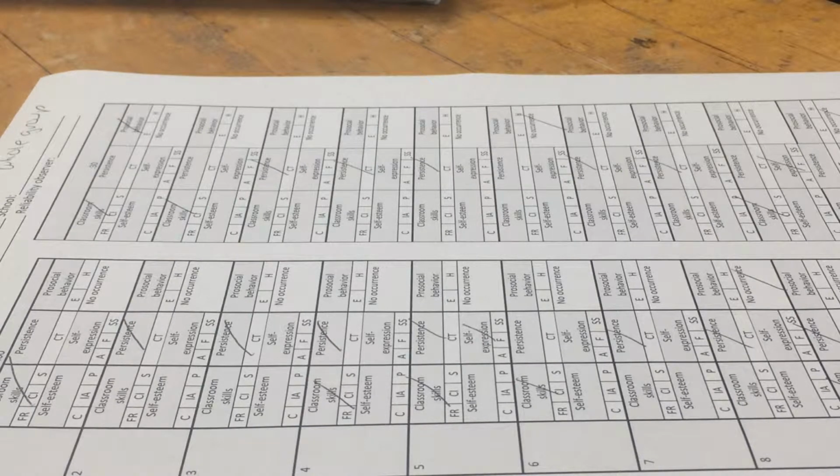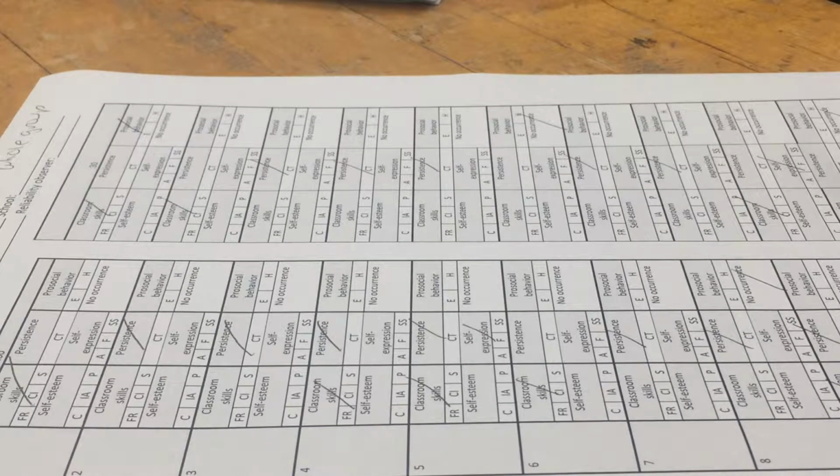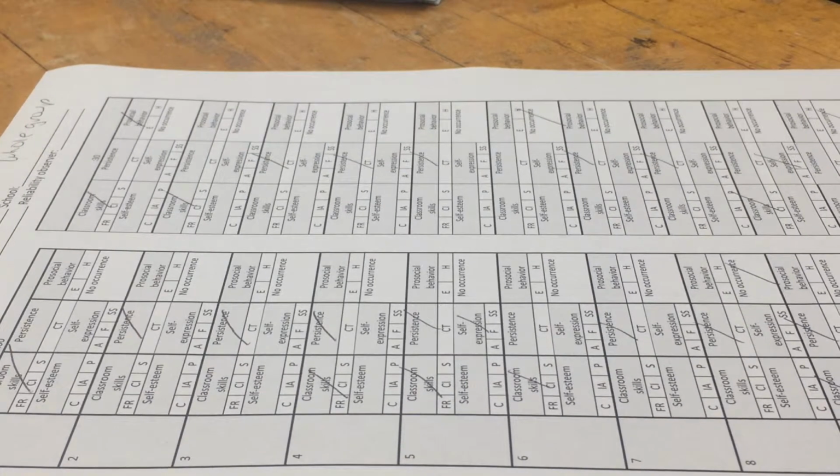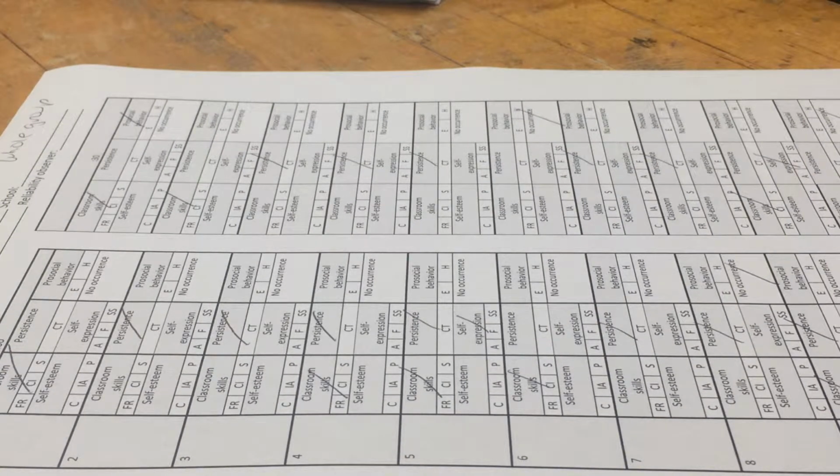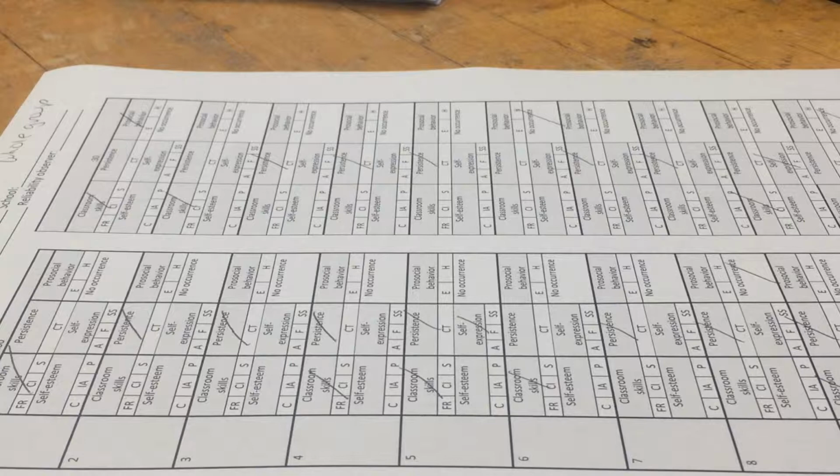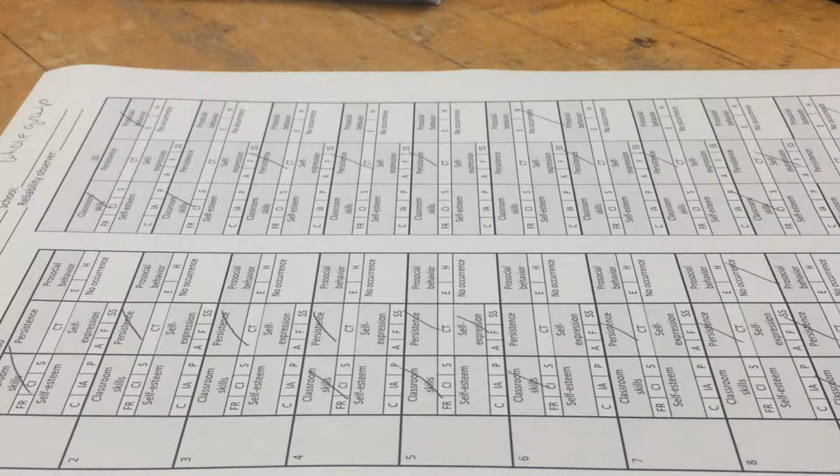Okay, now we're going to go over how to calculate reliability. This is our same little data sheet that we summarized a minute ago. When you collect your reliability data, you're making sure that the reliability observer understands the definitions in the same way that you do.